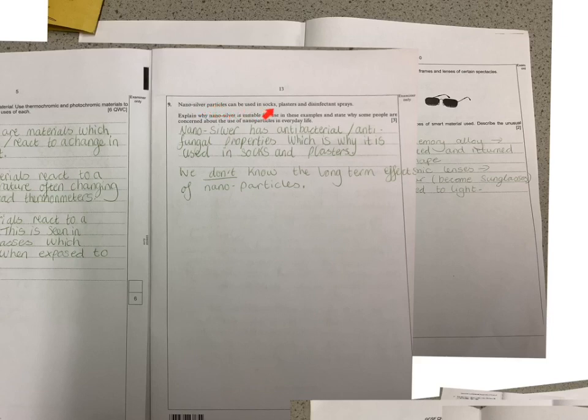Nanosilver particles can be used in socks, plasters and disinfectant sprays. Explain why nanosilver is suitable for use in these examples and state why some people are concerned about the use of nanoparticles in everyday life. Nanosilver has antibacterial and antifungal properties, which is why it's used in socks and plasters. We don't know the long-term effect of nanoparticles.